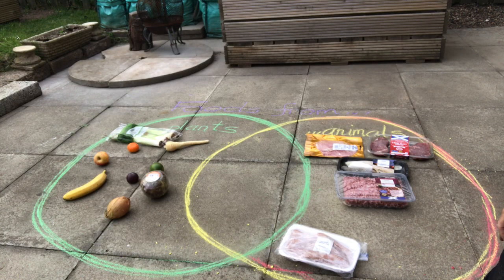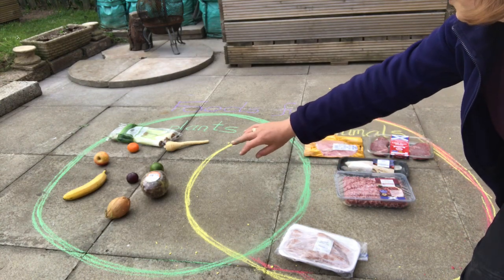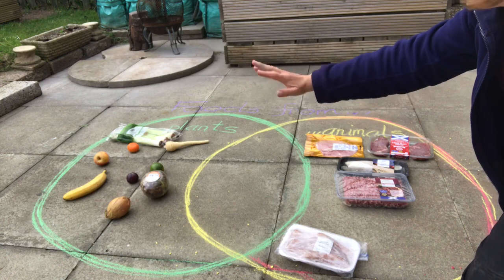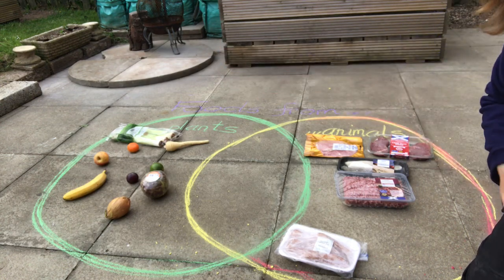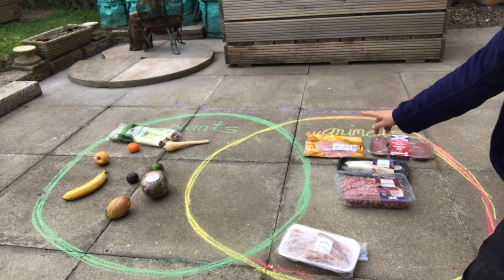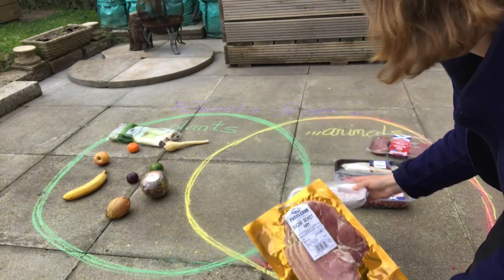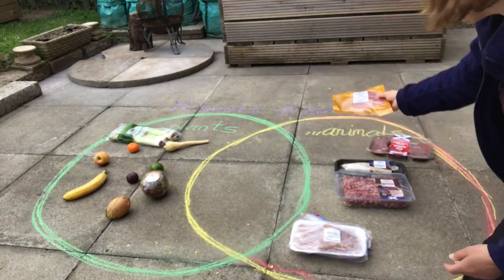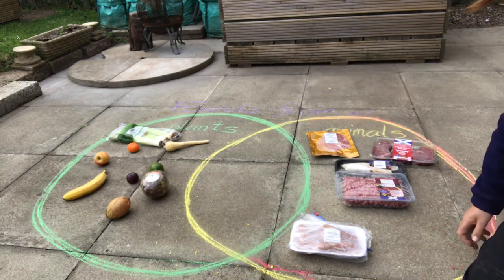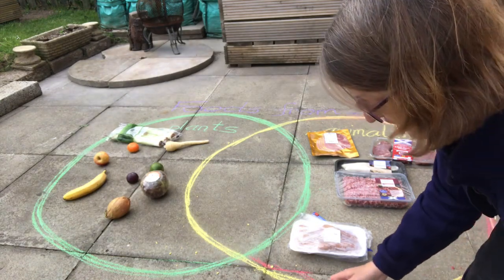I've gone ahead and I've put some more items in each set. So we've now got a swede and a banana and apples and tangerine and lime and parsnip and leeks and plum in our food from plants. And over here we've got some ham, and we've got sausages from a pig, and they are in our animal set, as well as some steak, which comes from a cow. So they're all in our animal set. But I've left some slightly trickier ones here for us to do together.